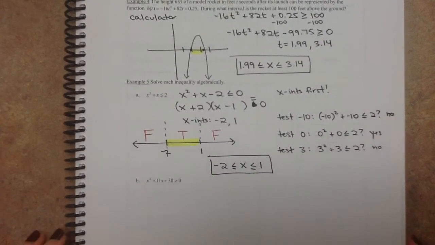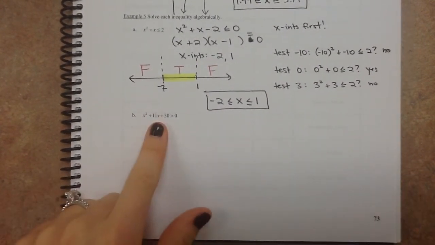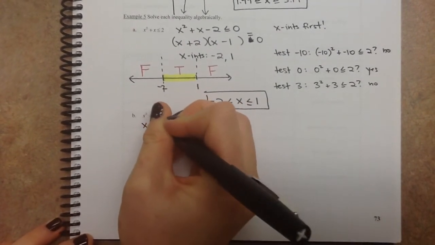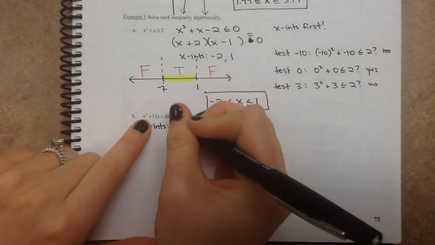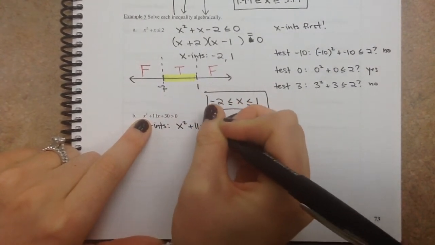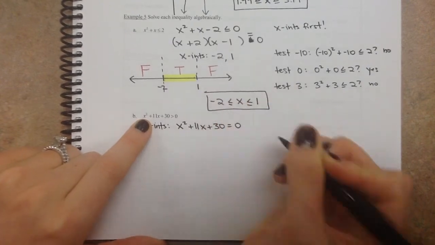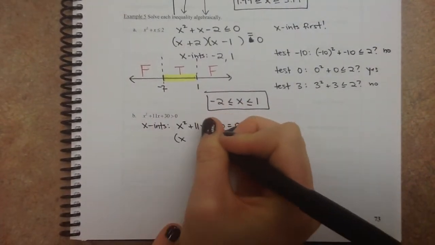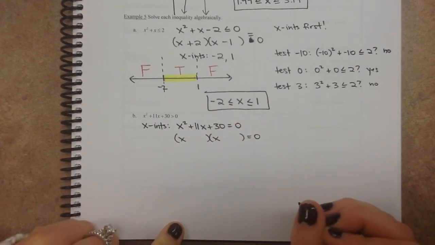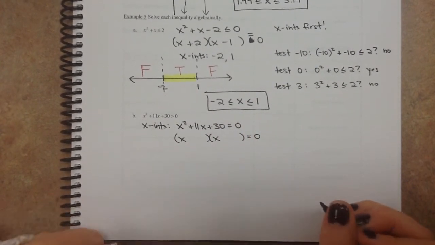Okay, we're going to look at our last example for chapter 4. So same thing here, we're going to start by factoring this down. Start by finding your x-intercepts. So I'm going to take this and set it equal to 0 to find my x-intercepts. I want to start by at least attempting to factor and hope that it works. If it doesn't factor, you could still do the quadratic formula on these types as well.